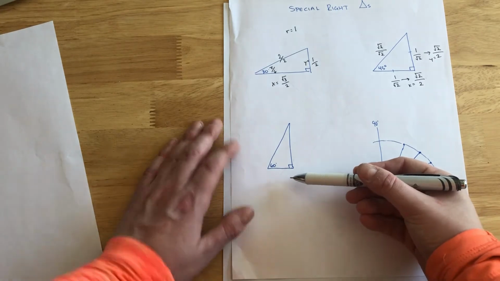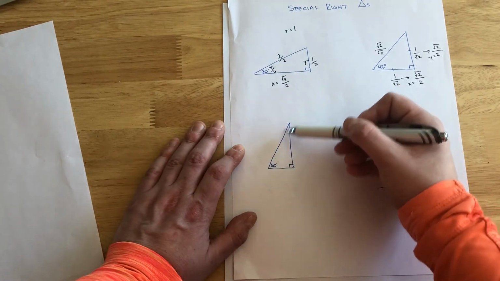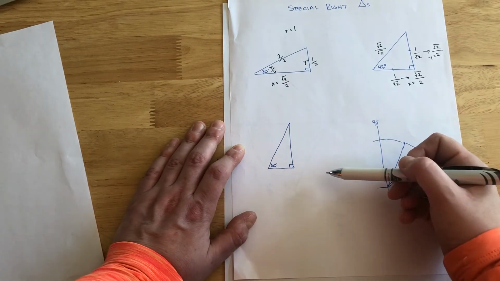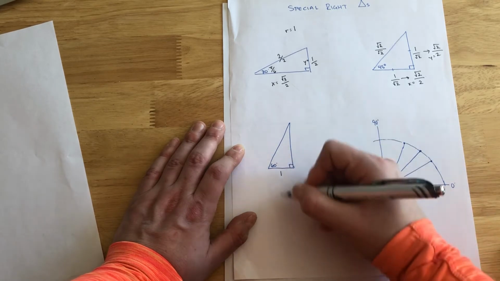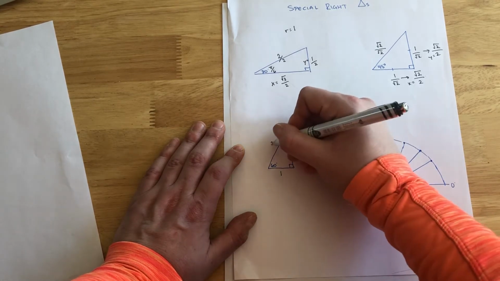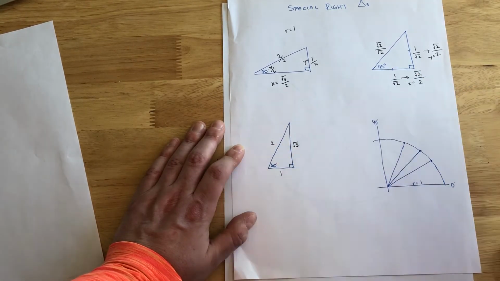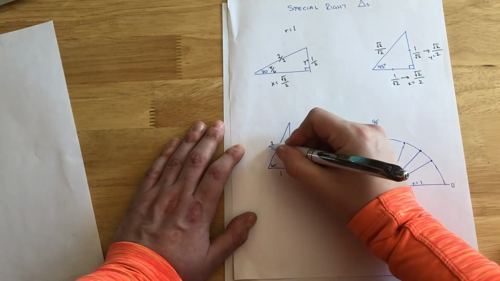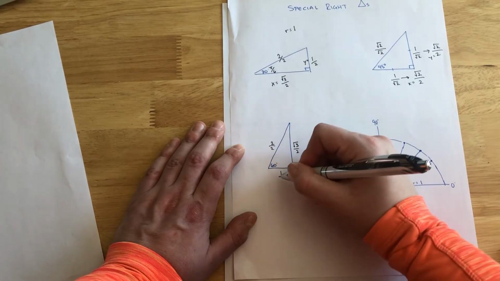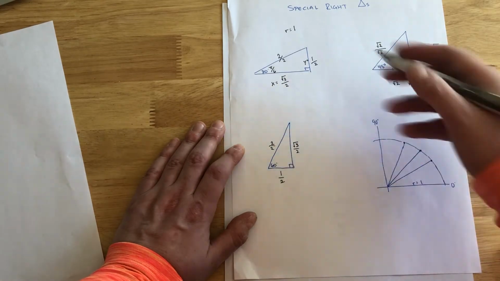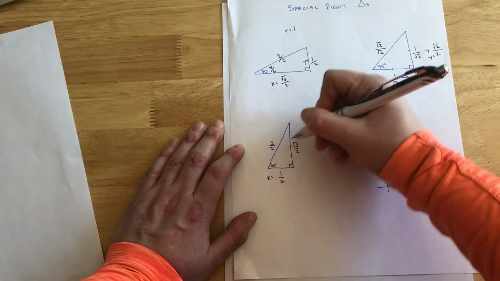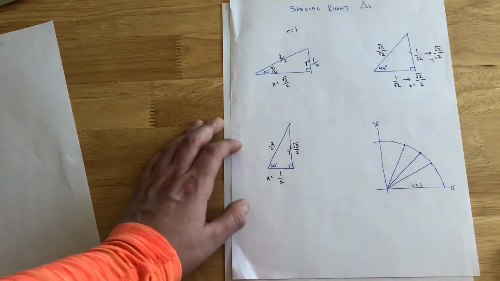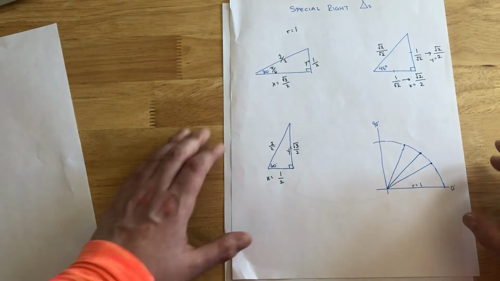Same special right triangle as before, but oriented differently because of the 60-degree angle that we're seeing there. So we've got our short leg of 1, our hypotenuse 2, long leg of square root of 3, but same issue, divide that hypotenuse by 2 to get the radius down to 1. So now our x value is 1/2, while the y value is the square root of 3 over 2.